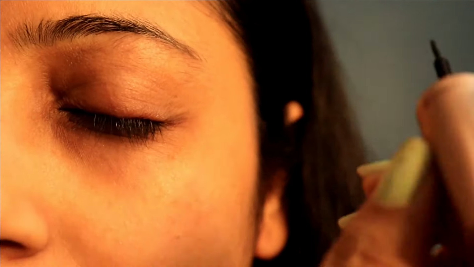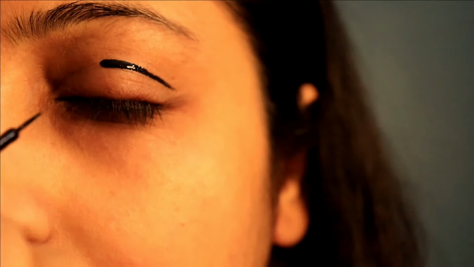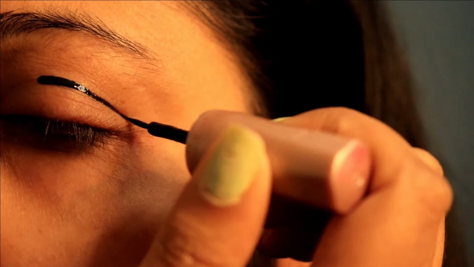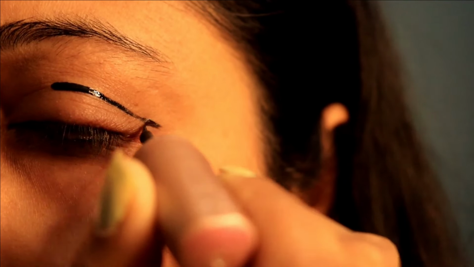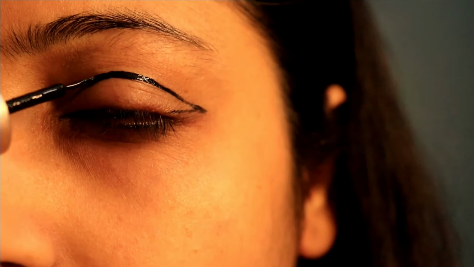So in the first look, I'll show you how to make floating eyeliner. Instead of applying liner close to your lash line, trace the liner along the eye crease. That sort of gives it a floating above the eye appearance.